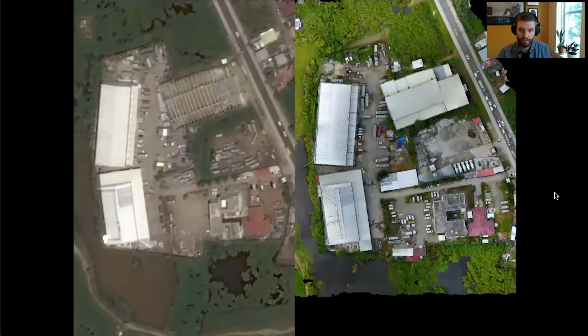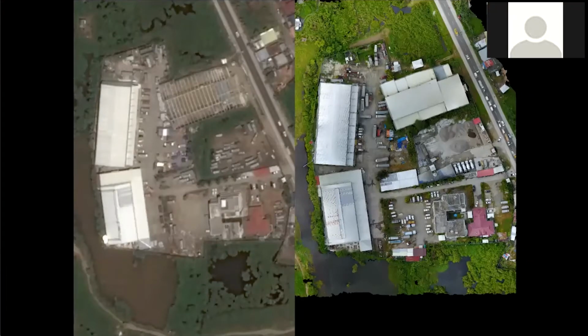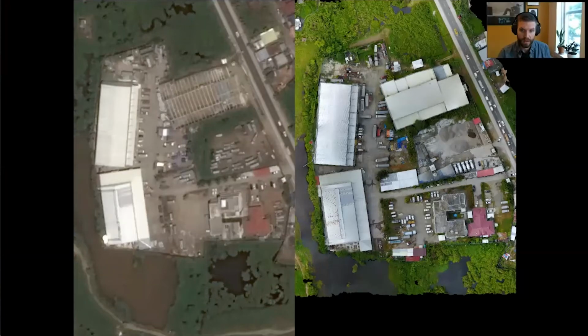Here, from a couple of years ago, when the TTL program had an office in Tacloban, you can see their office compound. On the left, the satellite imagery, and on the right, the drone imagery. And you can see that there have been changes that are not visible in the satellite imagery.